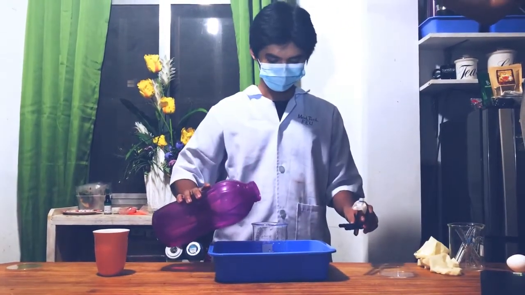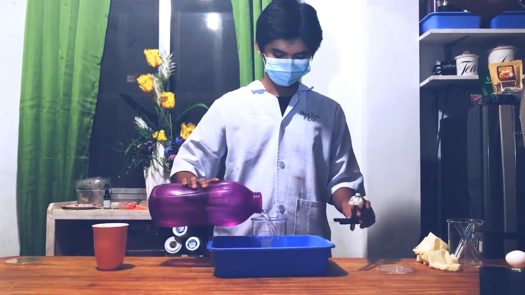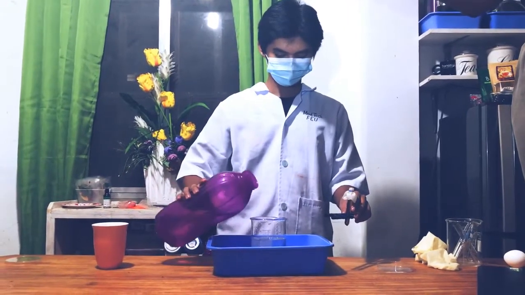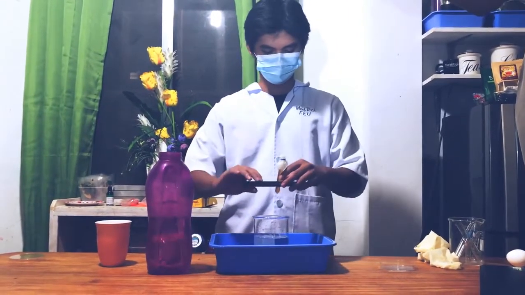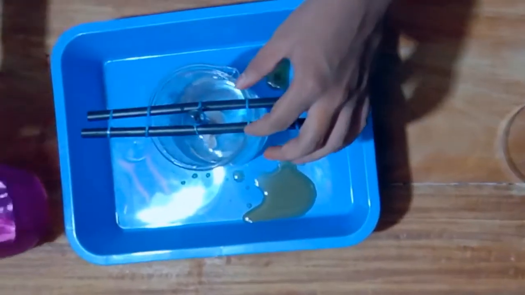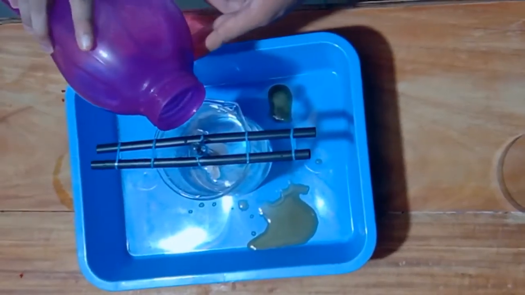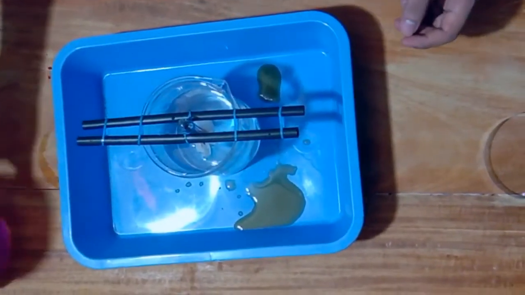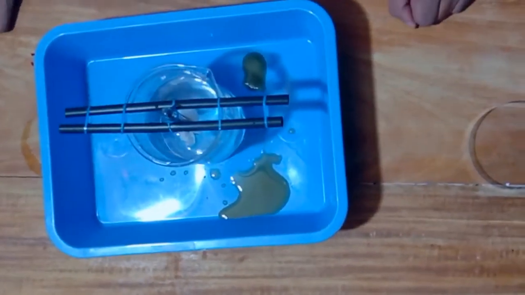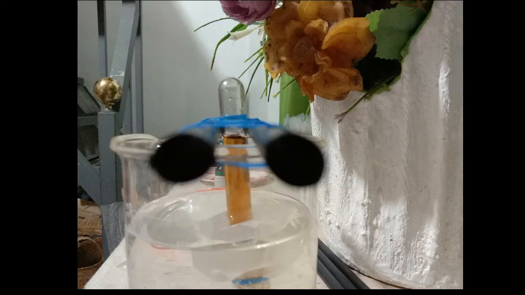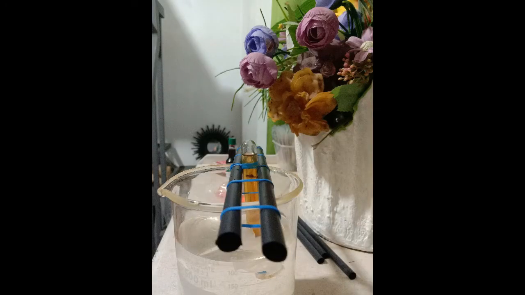Next, we should fill our glass container with water. It is recommended that we should only fill half of it. After doing that, we can now submerge our test tube containing the brown sugar solution in the water. We should wait until the water rises. Before, after 6 hours.